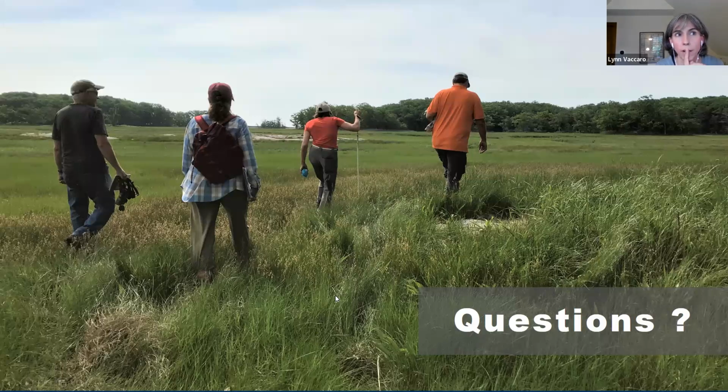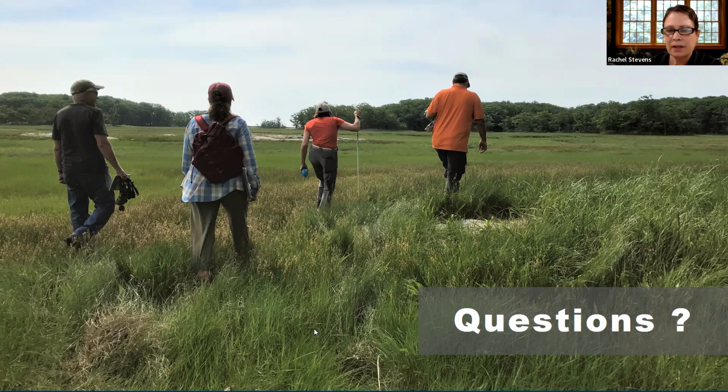Here's one quick question from Connor. Rachel, would you expect different salt marshes to behave differently with regard to vegetation compared with inundation percentage? I think they respond, good, Dave's come off mute.